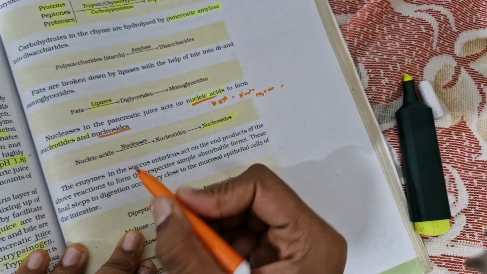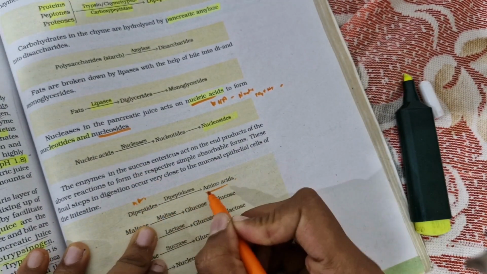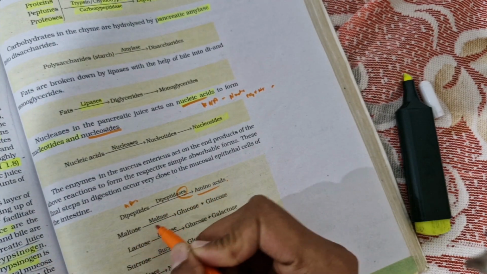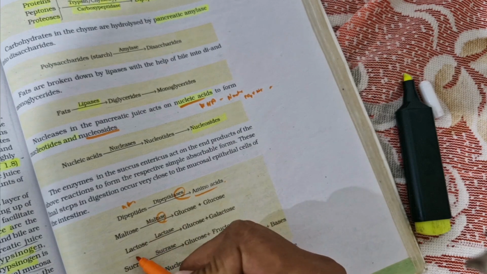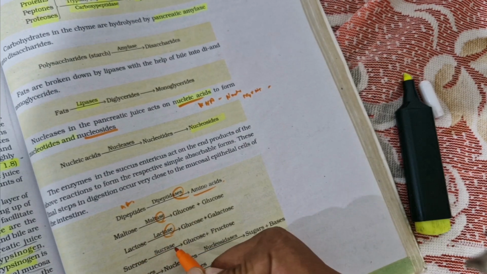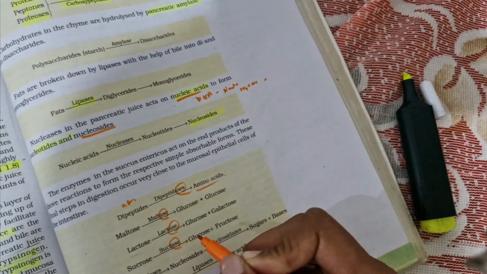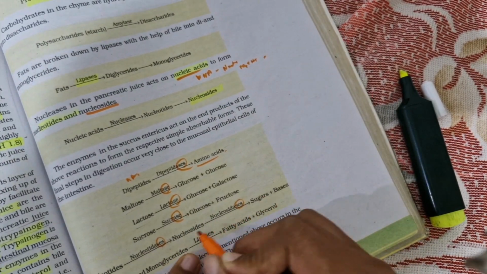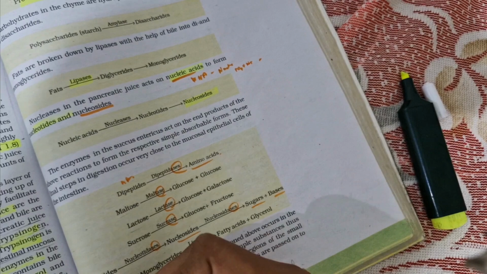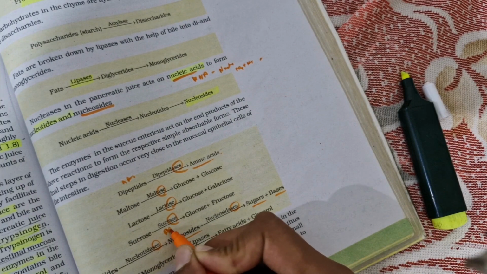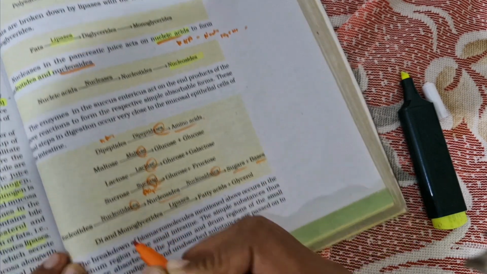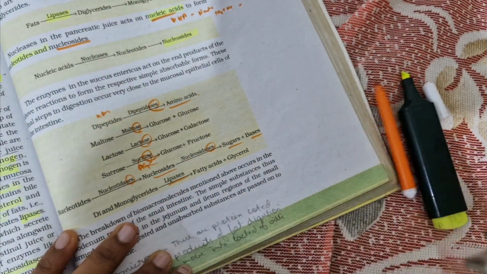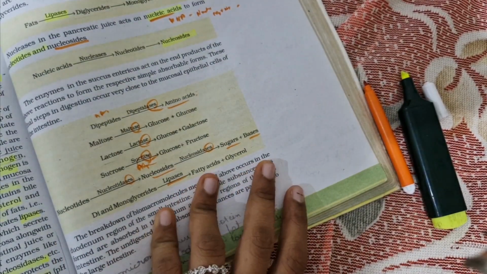Dipeptides, meaning two amino acids, are broken down into amino acids by dipeptidase. Maltose will be broken down by maltase. Lactose will be broken down by lactase. Sucrose will be broken down by sucrase. Nucleotides by nucleotidase. Nucleosides by nucleosidase. Nucleosides will have sugar and base, whereas the nucleotide has a phosphate group, PO4 3 minus. This will go out. And monoglycerides, which are nothing but lipids, will break down into free fatty acids and glycerol.